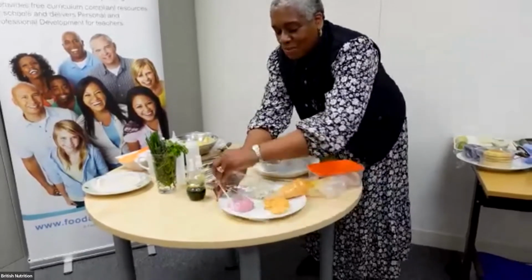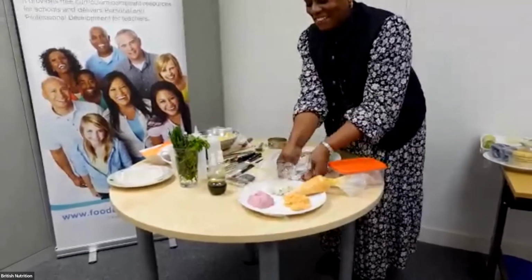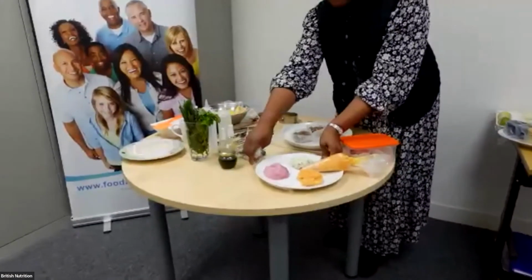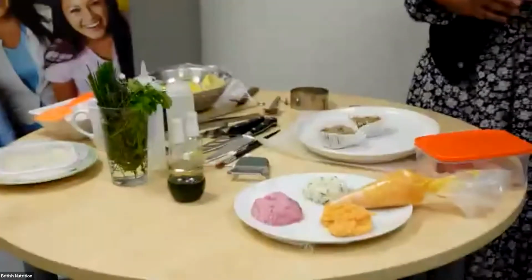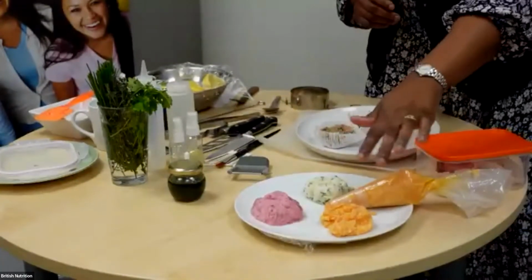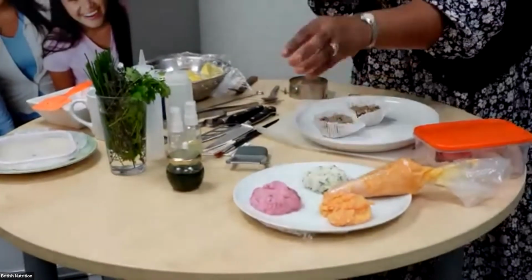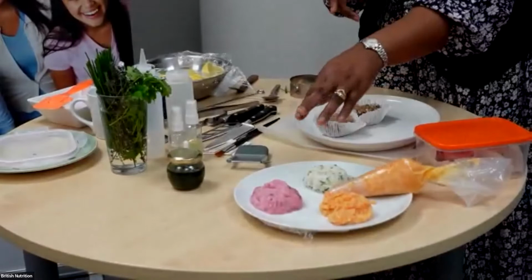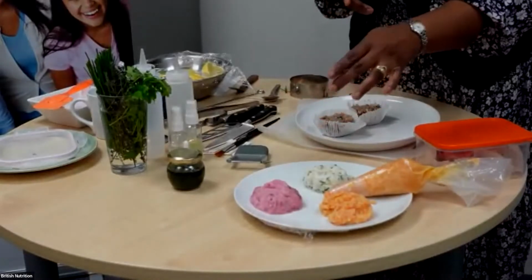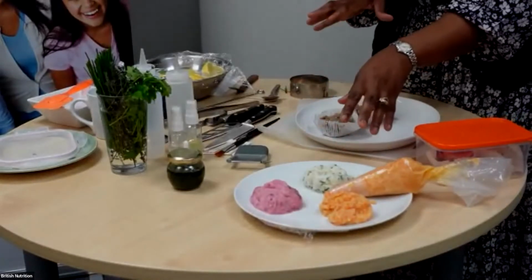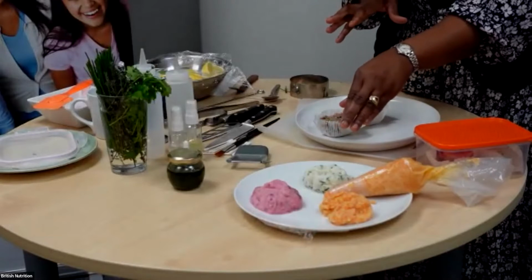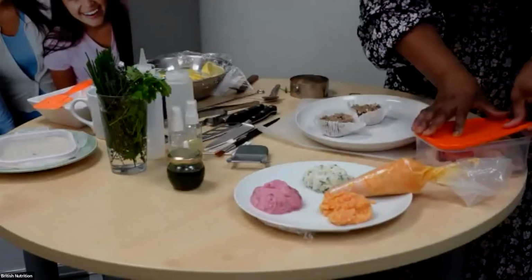Now these lurid colours are different types of potatoes. This one is like a carrot and swede, or you can use sweet potato. This one is just ordinary potato with finely chopped beetroot. And this one is just ordinary potato with chopped chives. So I've got some here.